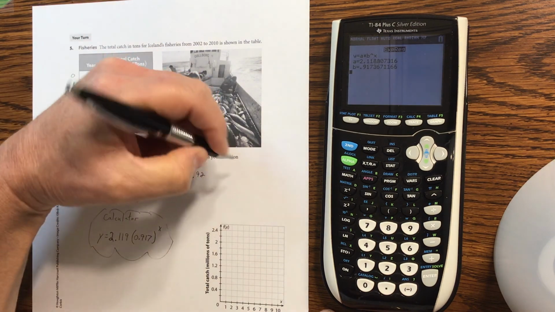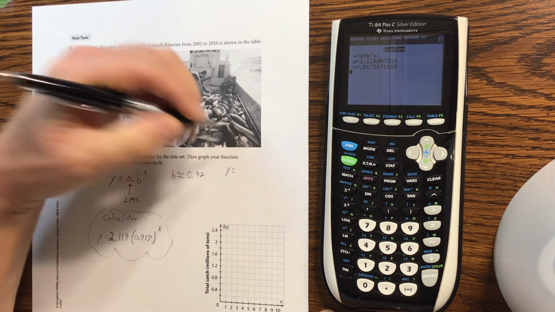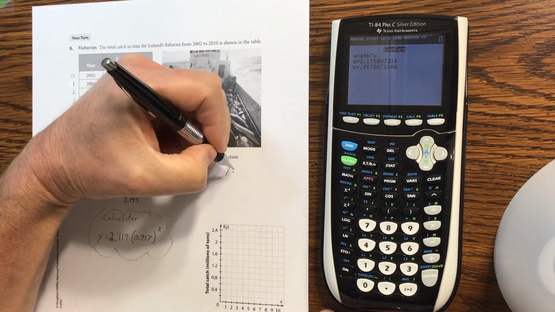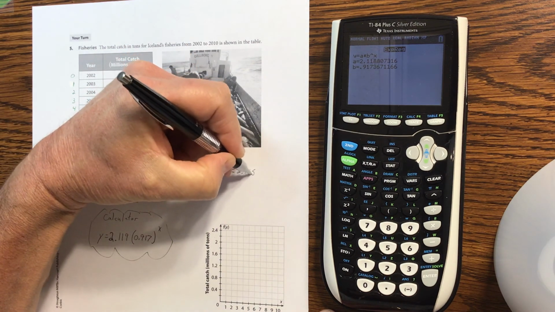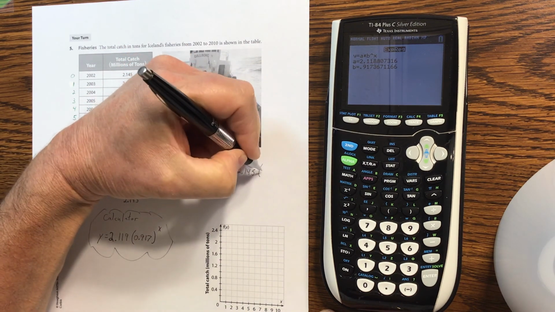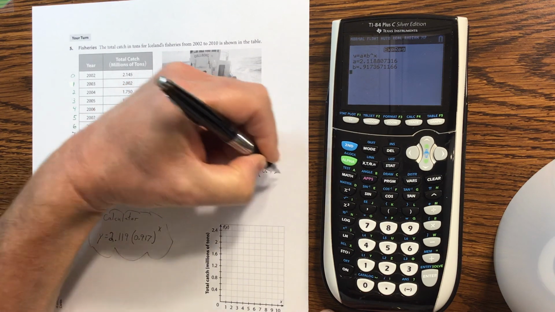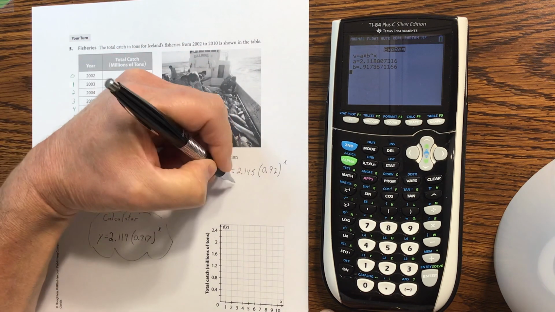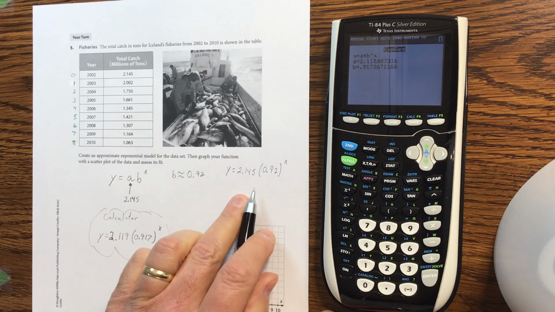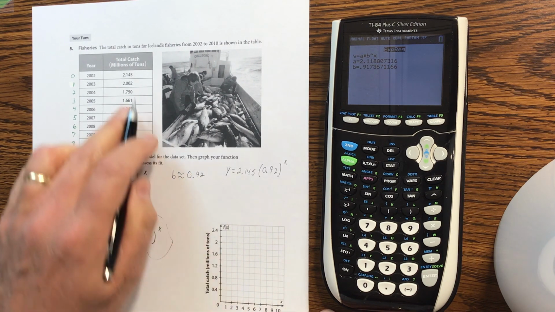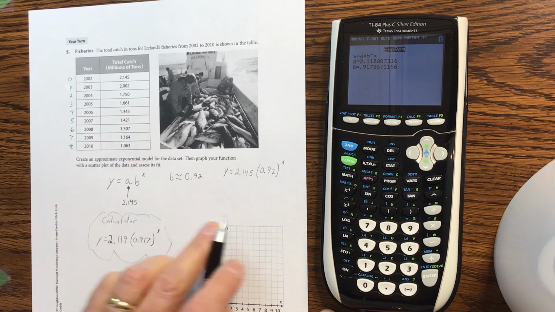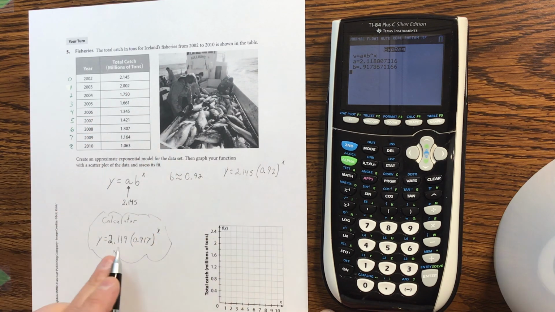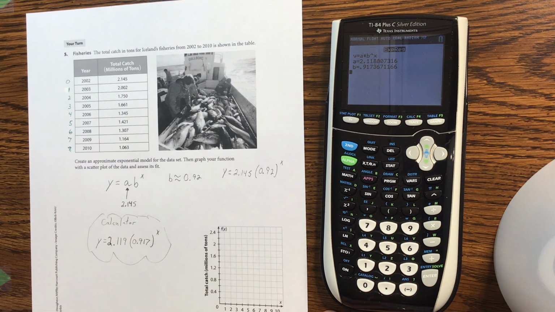This is the algebraic way. It's going to be y equals 2.145 times 0.92 raised to the x. So again, this is the rough estimate or the approximate using the ratios and the average of the ratios. This one is by using our calculator.